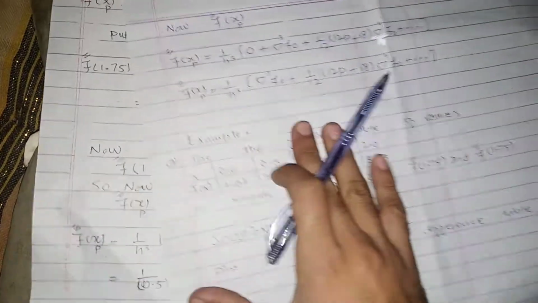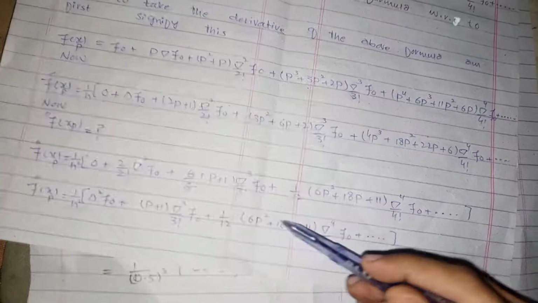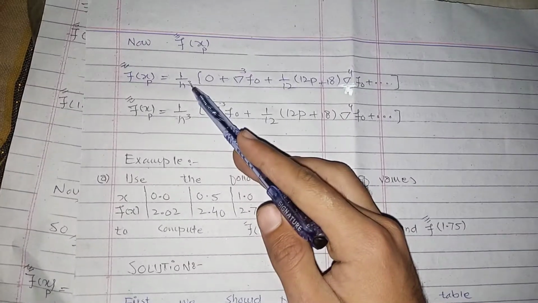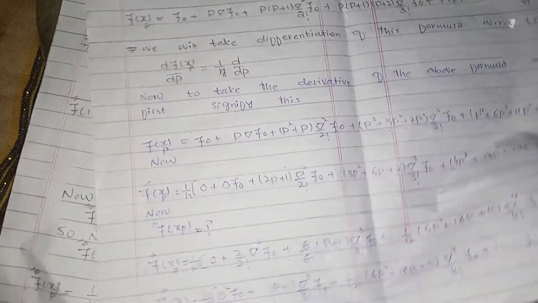Now I'm going to take the third derivative of this formula. I take the derivative of the second derivative, and I got this formula. You can also do this derivation simply. So 1 over h cube: the second derivative was 1 over h square, and the first derivative was 1 over h.